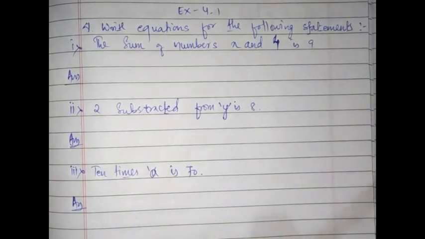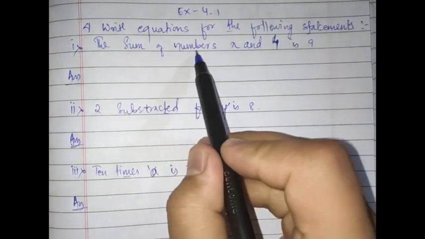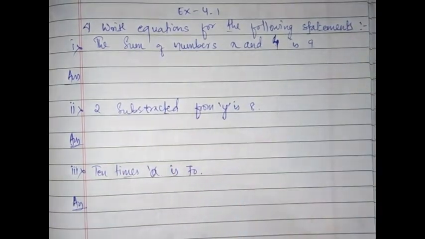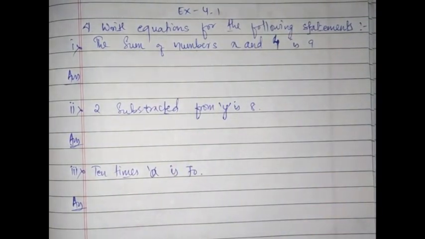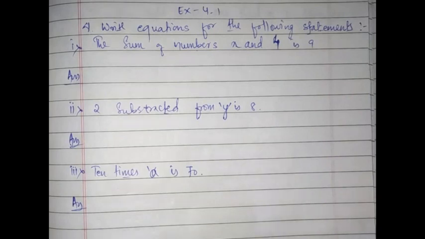Okay, the first and foremost is the sum of a number x and 4. To solve this, you need to have an idea of what is sum, what is subtract, what is times, which means multiplication. Okay, so you should have the knowledge of that. Basic idea should be clear regarding all those.